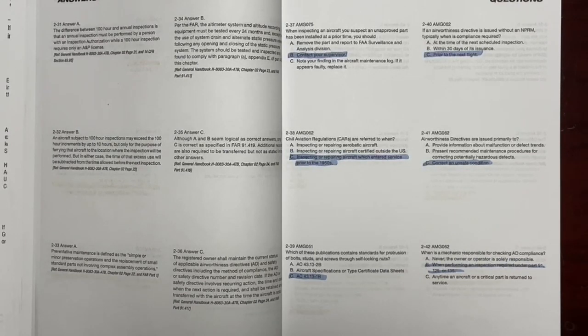Question 242. When is a mechanic responsible for checking AD compliance? A, never. The owner or operator is solely responsible. Or B, when performing an inspection required under Part 91, 125, or 135. Or C, anytime the aircraft or critical part is returned to service. Correct answer is B, when performing an inspection required under Part 91, 125, or 135.